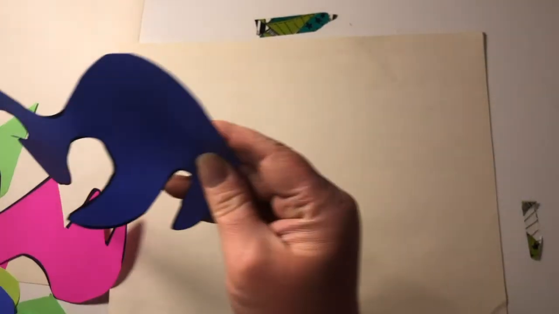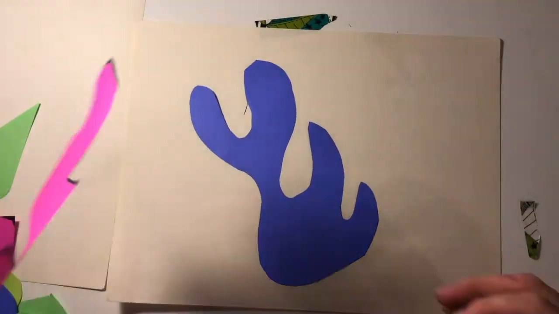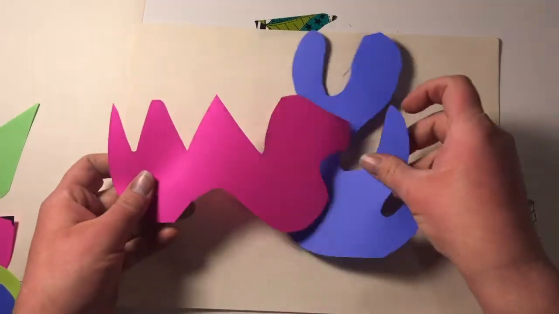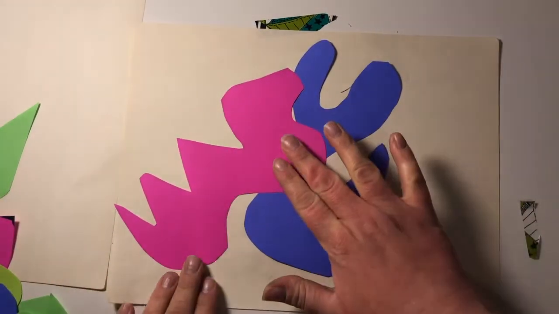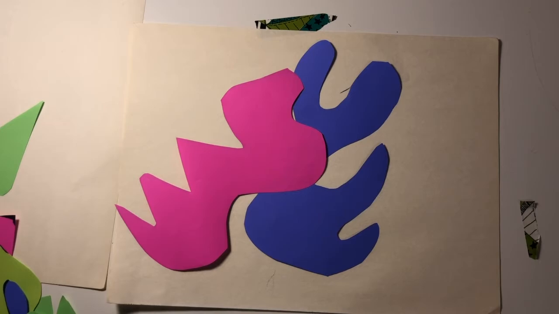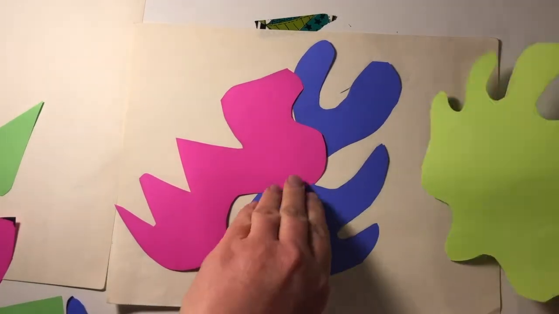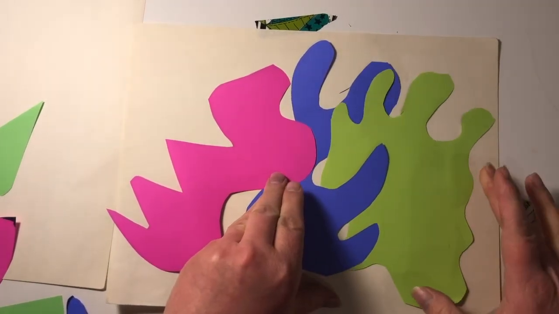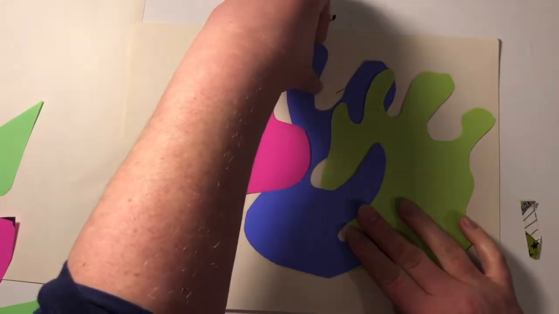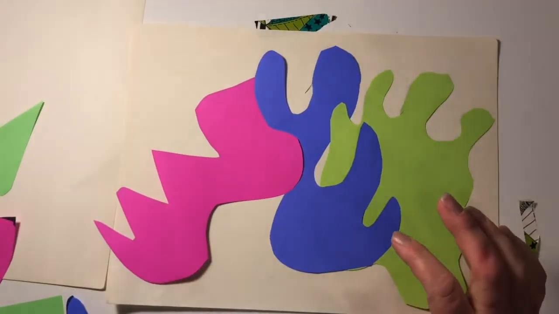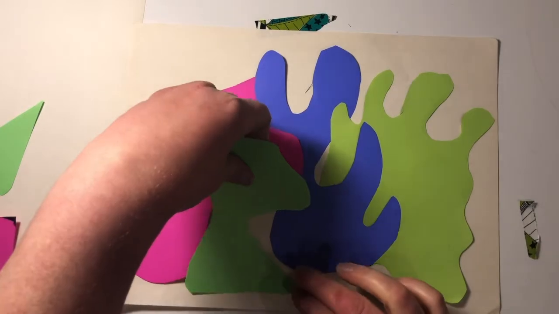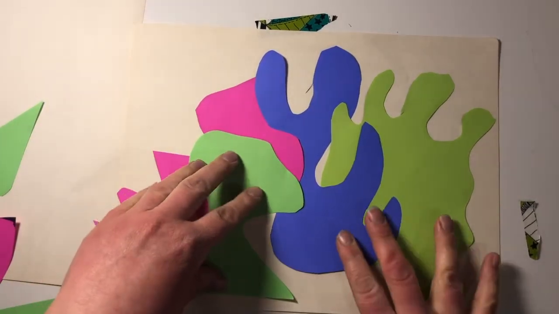So what you want to do is start placing your shapes on your page. Don't glue them yet. But you want to overlap them, see how they would work as an image.